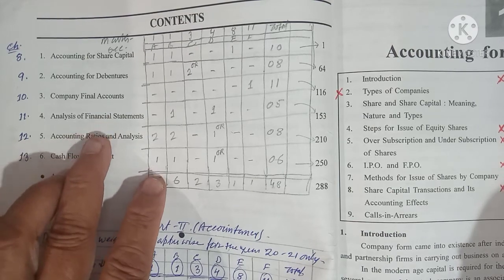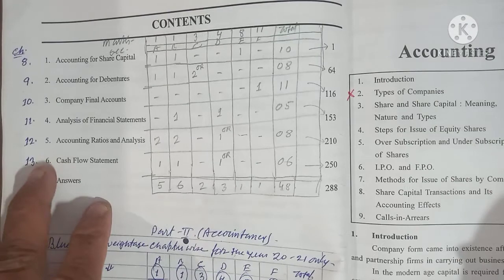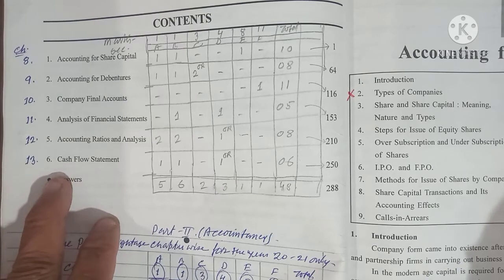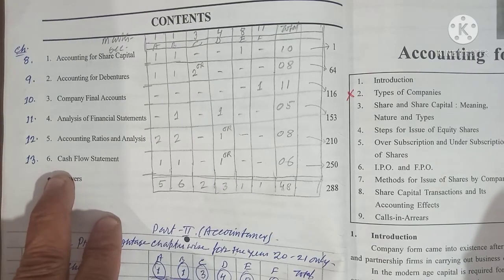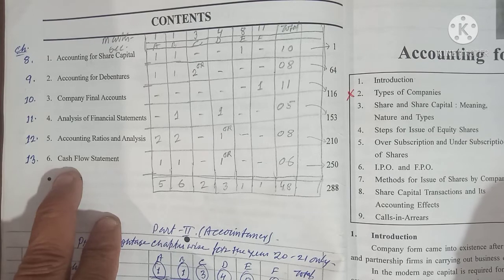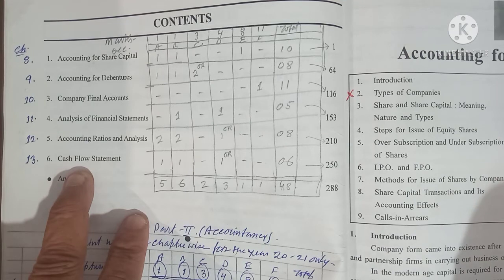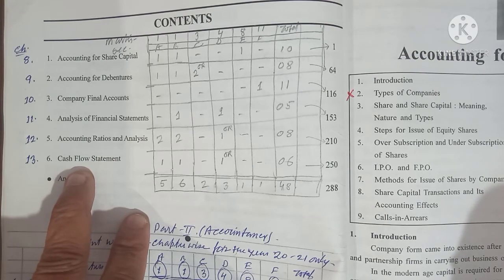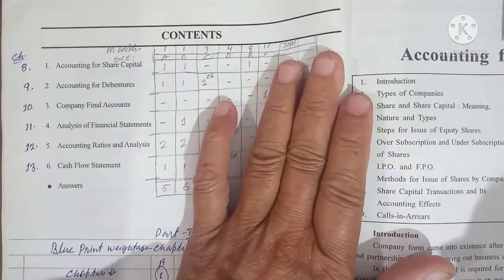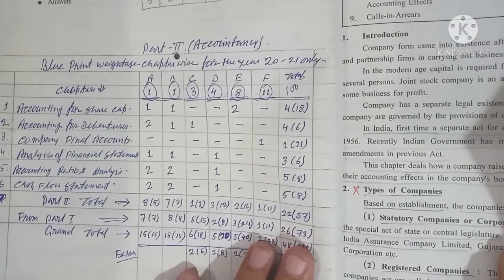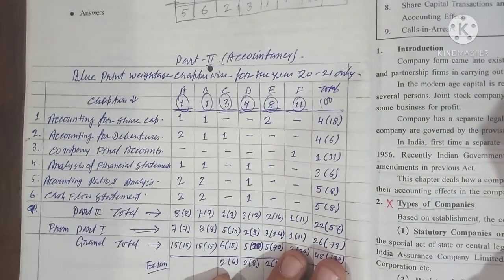Now the ones left are chapter 12 and chapter 13, but chapter 12 I already completed before chapter 11. And the last chapter, chapter 13, according to your textbook chapter number 6, is cash flow statement. Today in this video I will explain in detail chapter 6 or chapter 13, which is called cash flow statement. Before explaining this chapter, let me first explain the paper style or the weightage of this chapter.